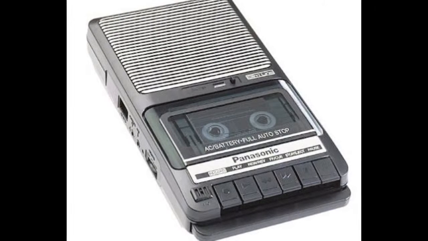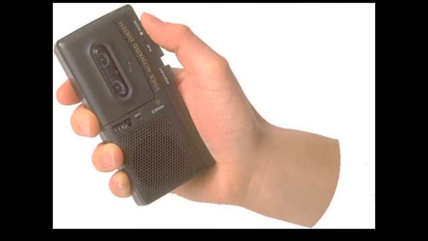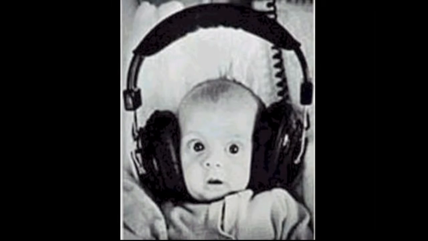For basic, you will need a tape recorder and tape. A handheld recording device will work. You will need headphones, and you will need minimal technological abilities.